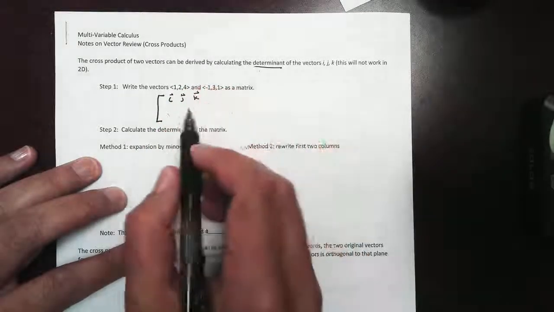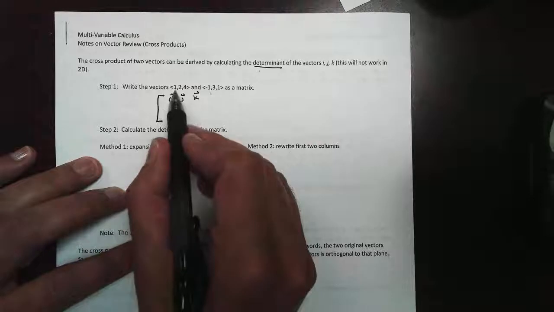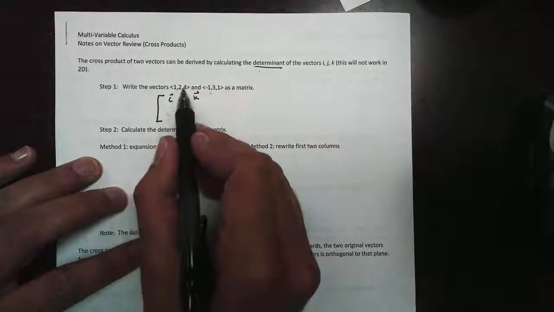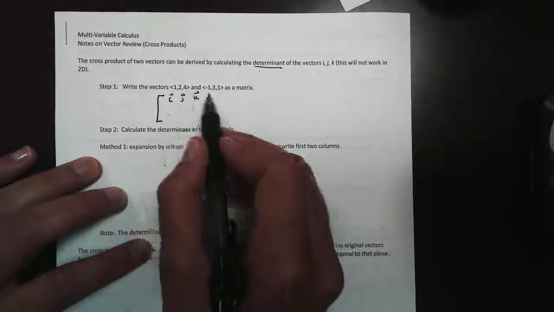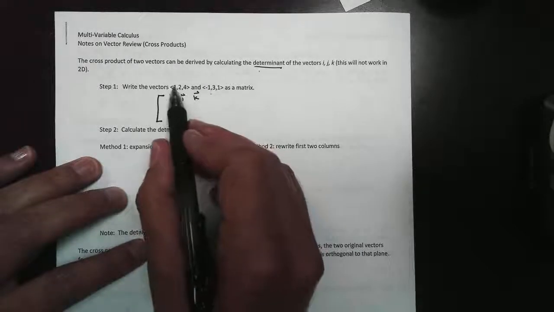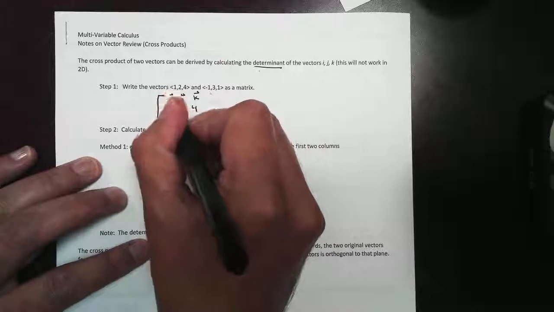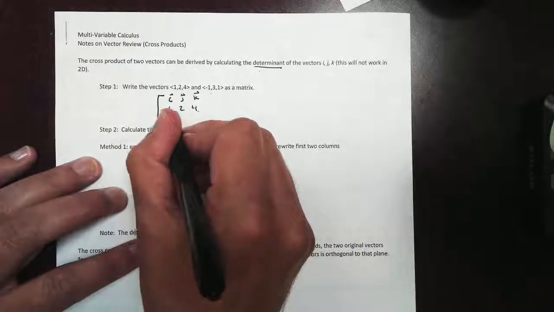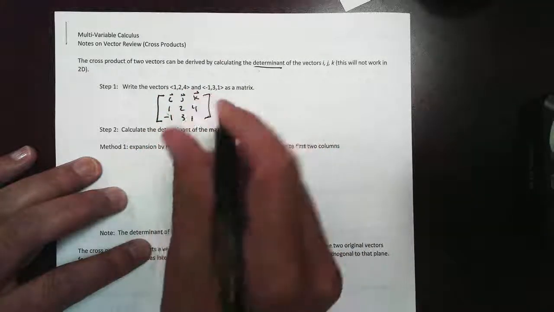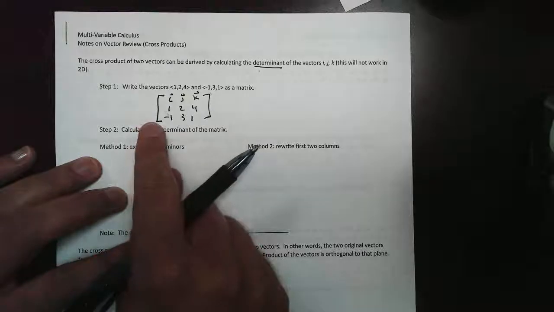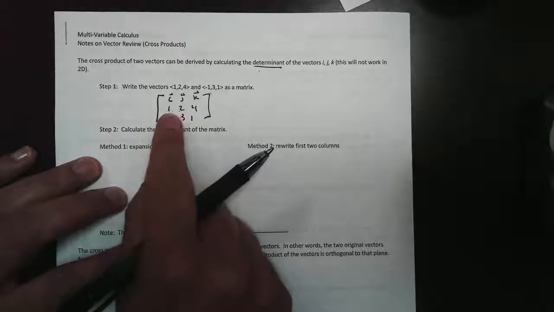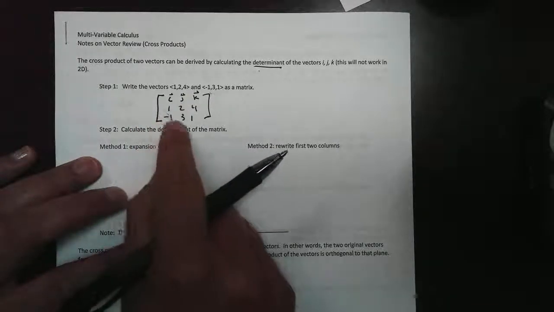That's your components, right? i is the 1 in the first one, j is the 2, k is the 4. Now, it does matter which one you write first, but I'm going to do the first one. This 1, 2, 4, match them up with their like components. And then the negative 1, 3, 1. Like I said, it matters how you order these when we start doing the determinant. You'll get the opposite answer. We'll take a look at that in just a few moments.